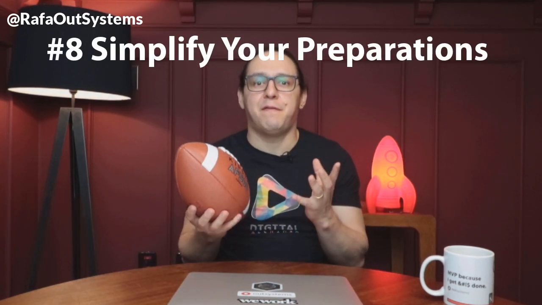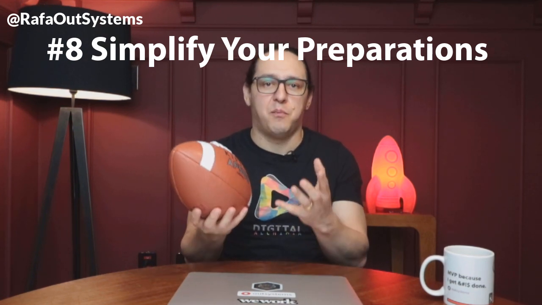Number 8, simplify your preparation actions, or prep actions. Folks, this one is the funniest one, I think, because a lot of the times when we are auditing or assessing some code from clients, the developers see the start-end of the preparation and they think that they can do everything. They are very creative in what they do on the preparation. So this is another performance killer. It's very easy to identify when we are looking at Service Center reports.